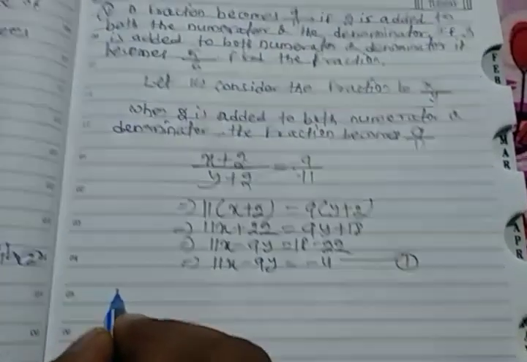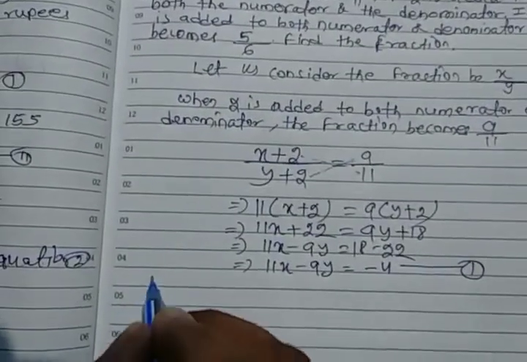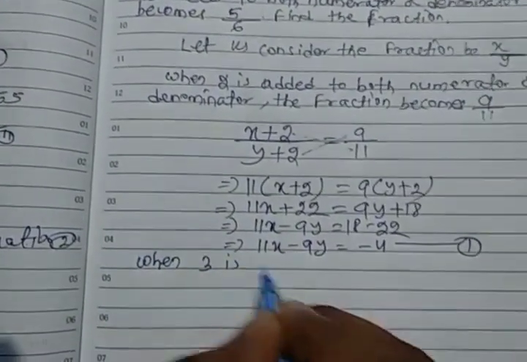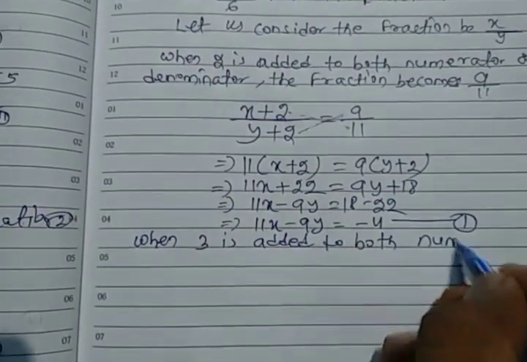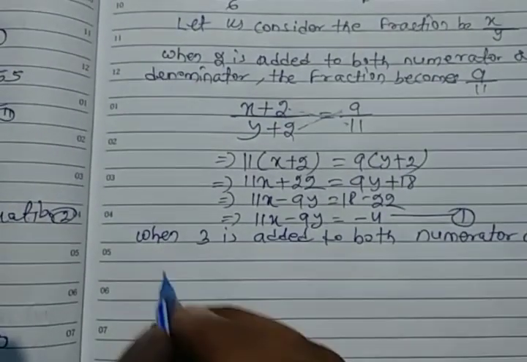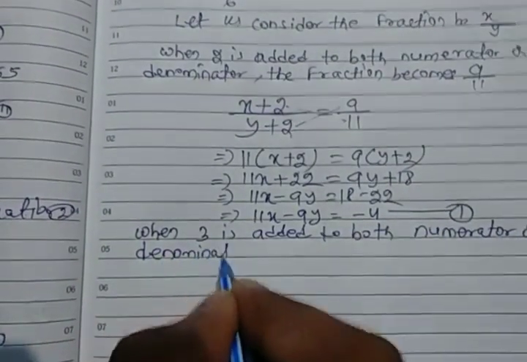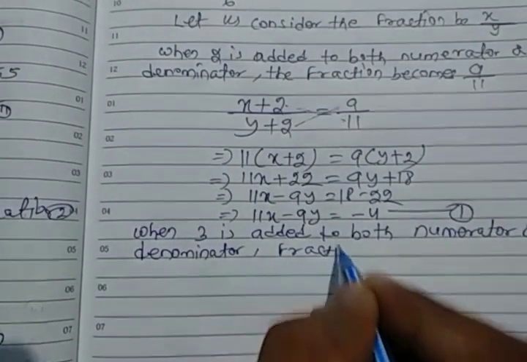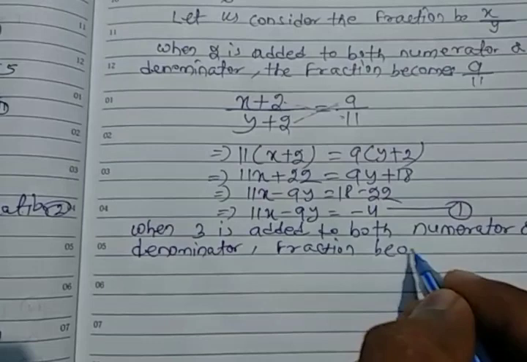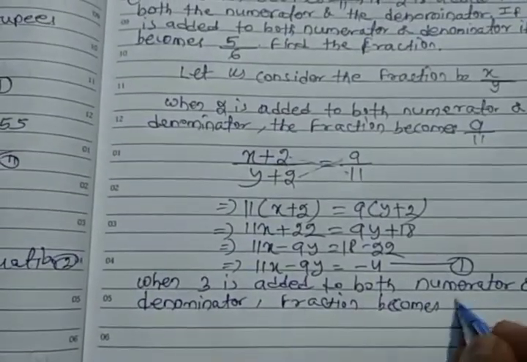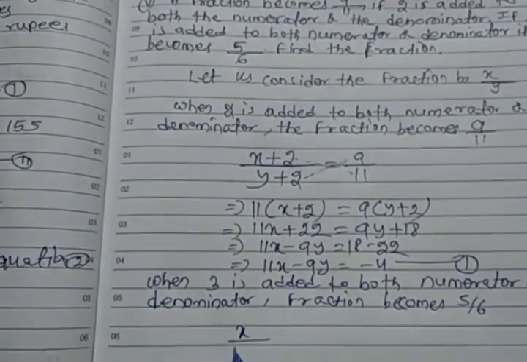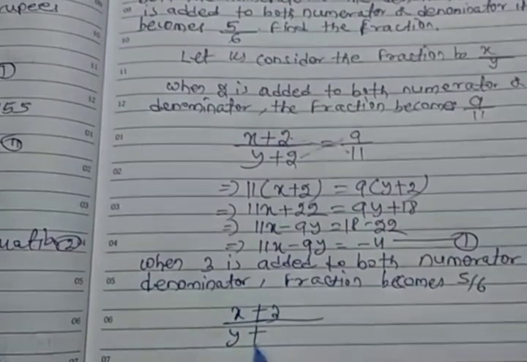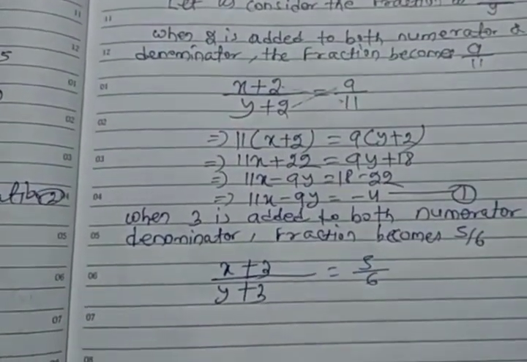This is equation 1. Similarly, when 3 is added to both numerator and denominator, the fraction becomes 5 by 6. So (x plus 3) by (y plus 3) equals 5 by 6.